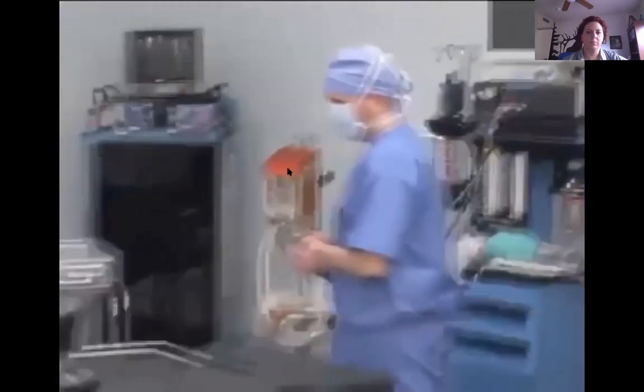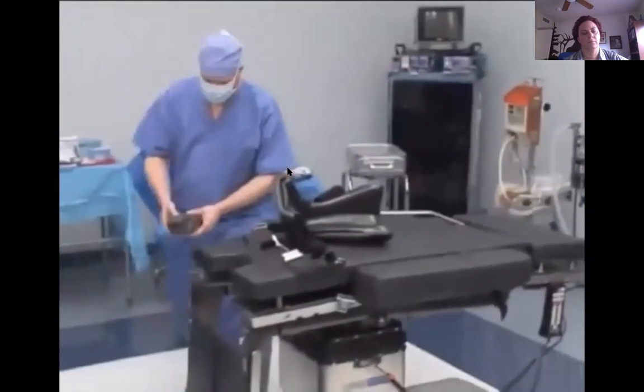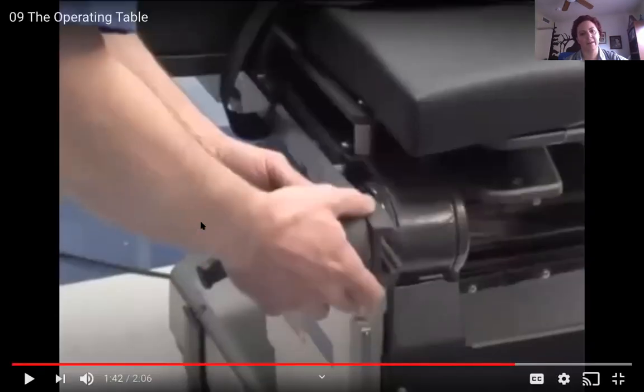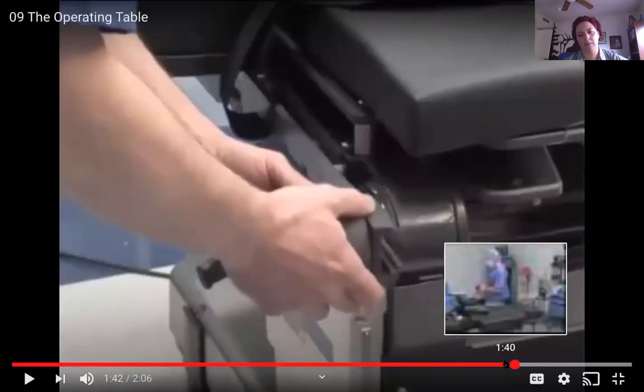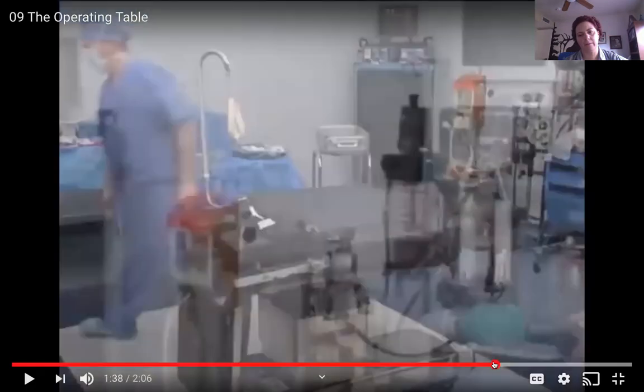So that first stirrup, let me just go back to that really quickly. This stirrup right here is called the candy cane stirrup. And he's only putting one on because the patient's going to come in on this side. So we wait to put the second one on until the patient is in and asleep.